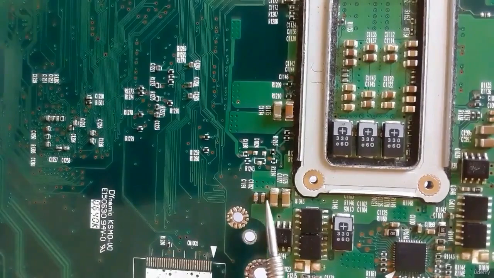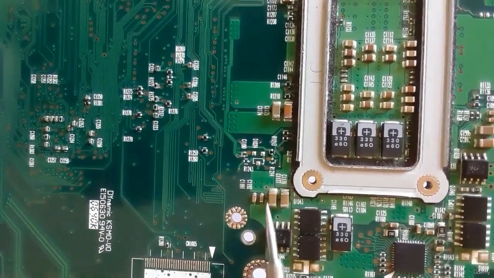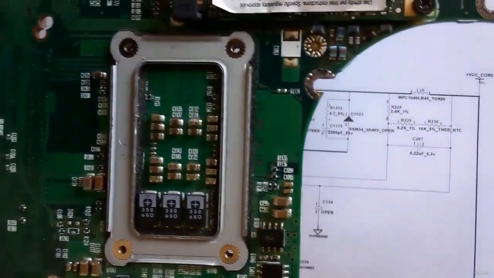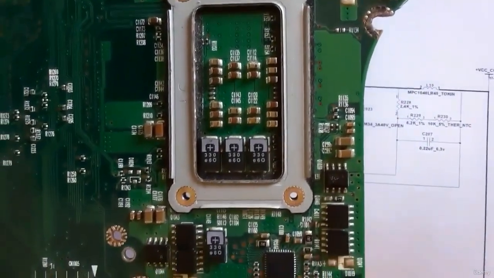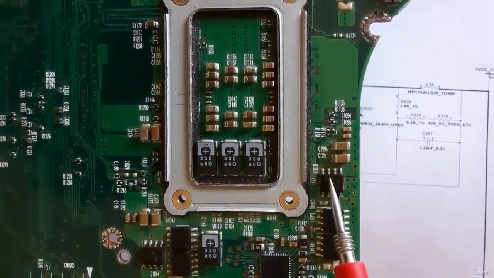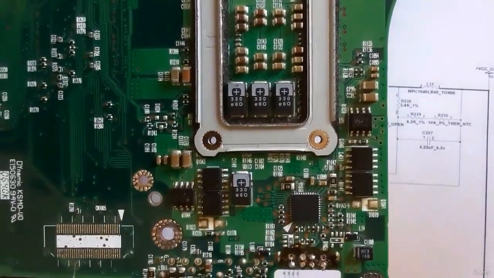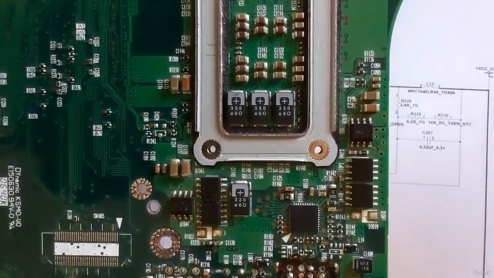So these are the four filtering ceramic capacitors, and here we have the three MOSFETs that we have seen in the schematic. The same here, we have four capacitors and three MOSFETs for the second channel.